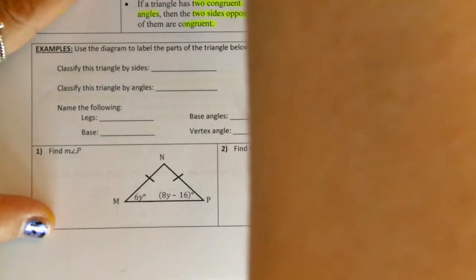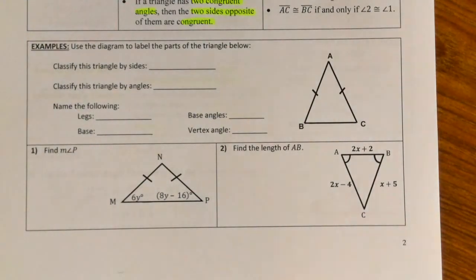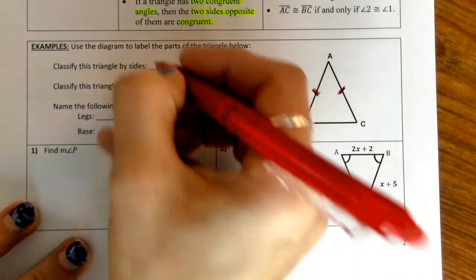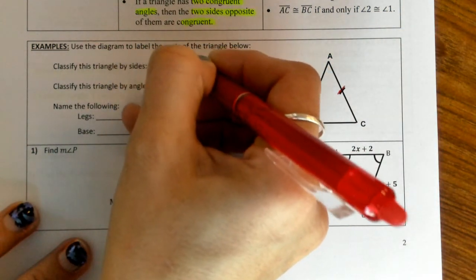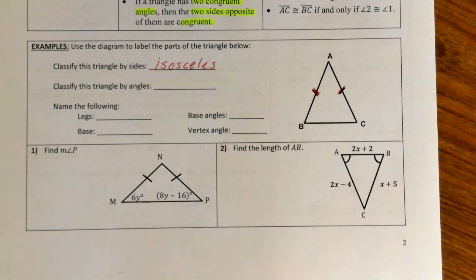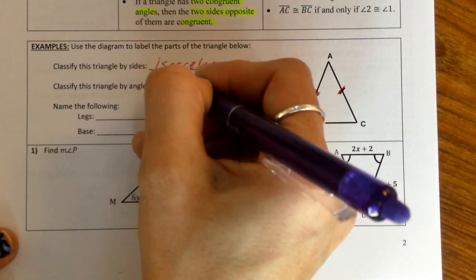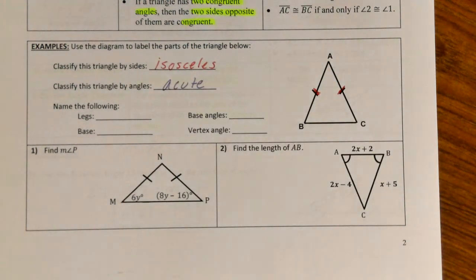Let's first go back and say, okay, how do we name these? All right. First, we're going to classify this triangle by its sides. Okay, easy enough. I see two congruent marks. That means we have an isosceles. Plus, we're kind of talking about isosceles triangle, right? Classifying by its angles. Well, they don't have any measurements. I'm going to go ahead and let you know that this is going to be an acute isosceles triangle. We're going to name these different things that we talked about, the legs, the vertex angle, the base angle, okay?